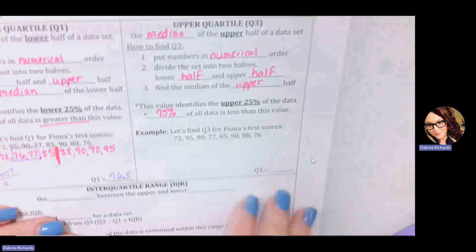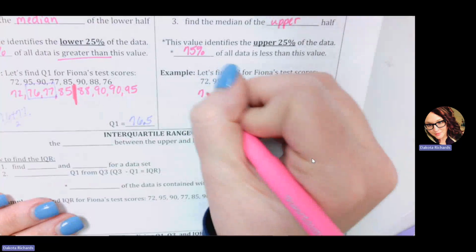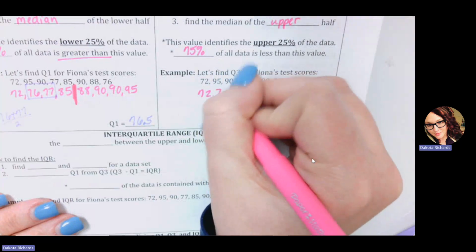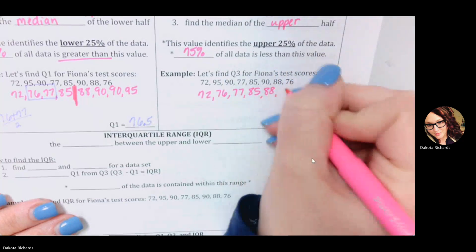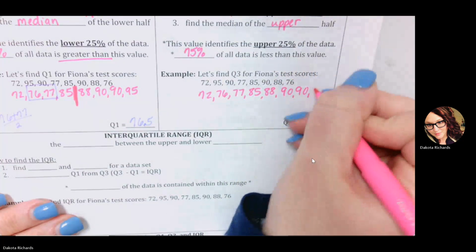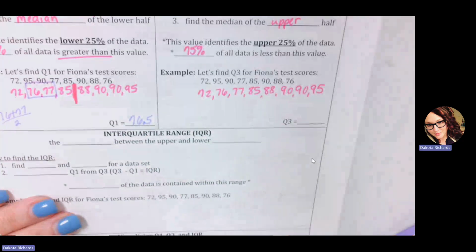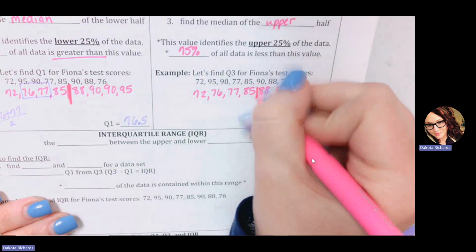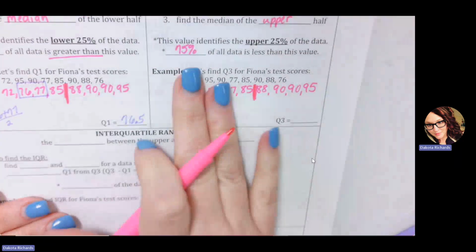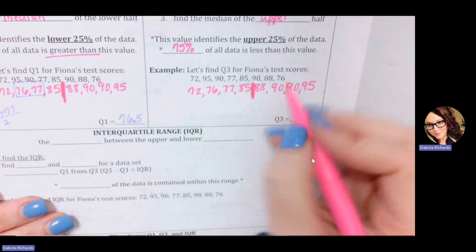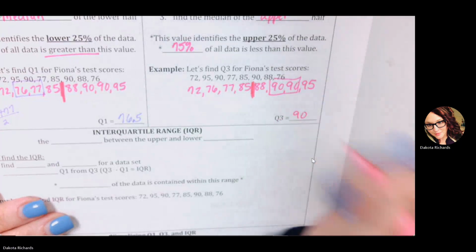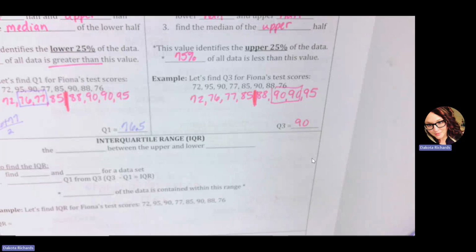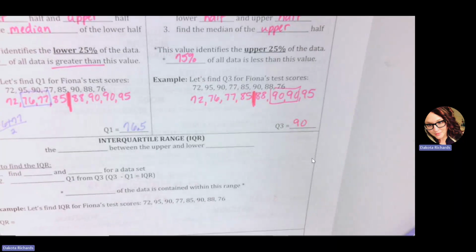So let's find Q3 for Fiona's test scores. Again, you're going to list them in order. We've done this several times, so you should be good with that now. Okay, so we've listed them in order. Again, cut the data in half. This is the halfway point. This is the upper half. This is the lower half. So we're looking for the median of the upper half. Well, if we average those together, that's just 90. So Q3 is 90 and Q1 is 76.5.